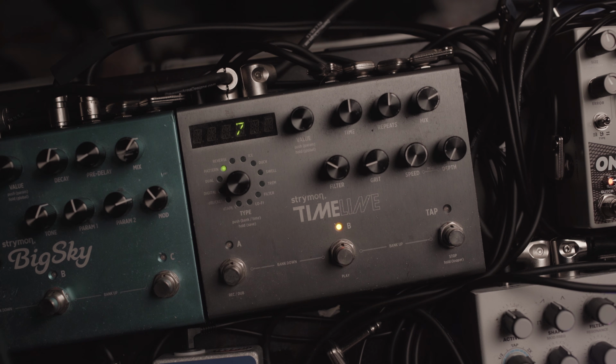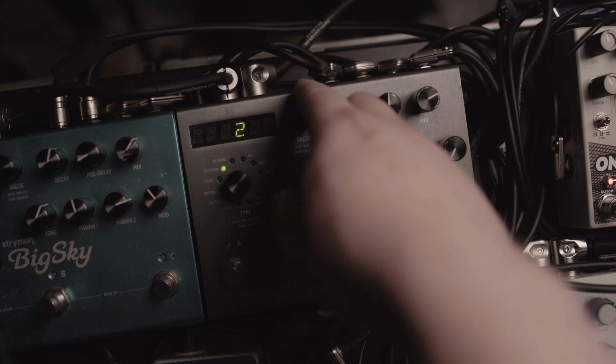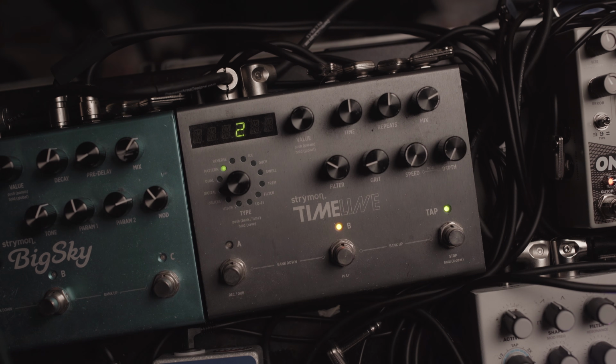And once you kind of get a grasp on that, it really pushes things into some neat areas. So try that out. I love pattern 2 as well.